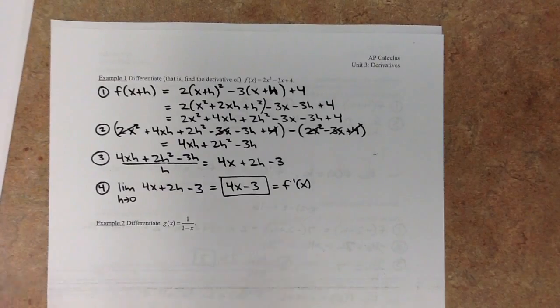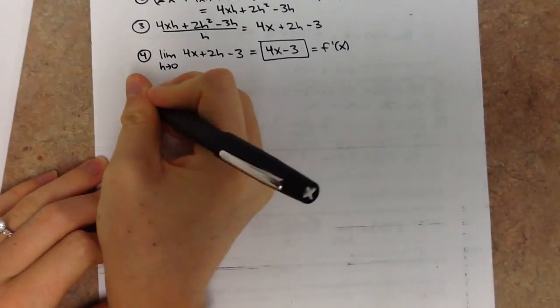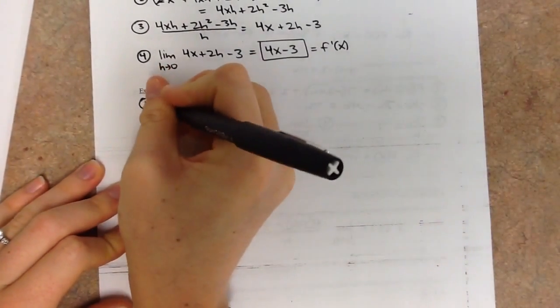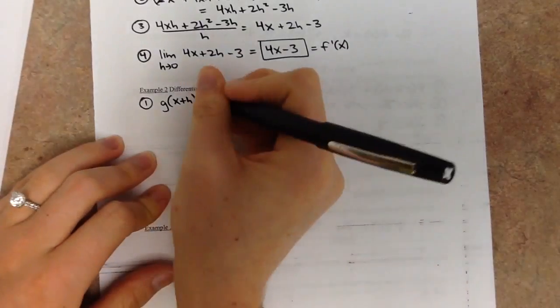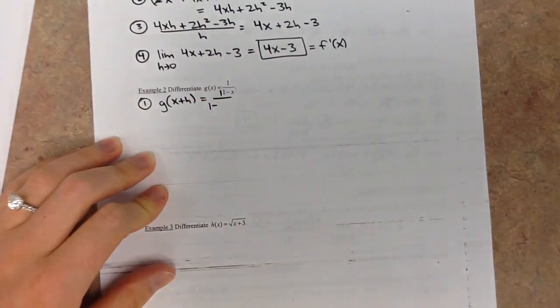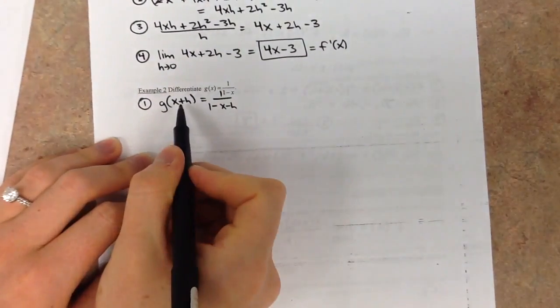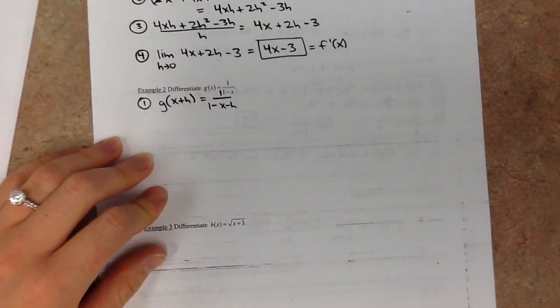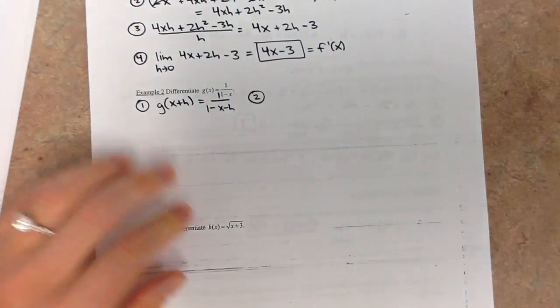So we're going to do the exact same thing with this next one. Differentiate this function. We've got 2 of them coming up, actually. So same 4 steps. Step number 1, we want to find g of x plus h. So that is 1 over 1 minus, now make sure you're doing minus x, so we do minus x minus h, because you're supposed to be subtracting this entire quantity. Now there's not really anything you can do to simplify, so let's jump right to step 2.